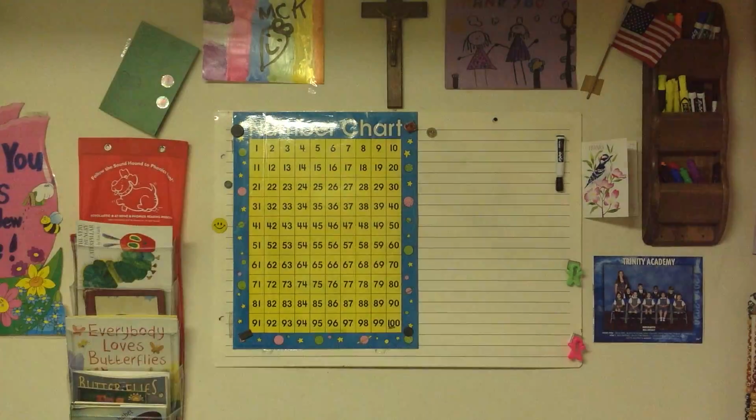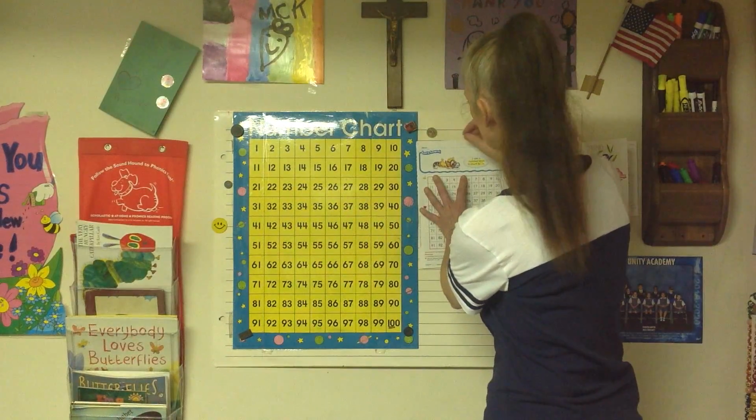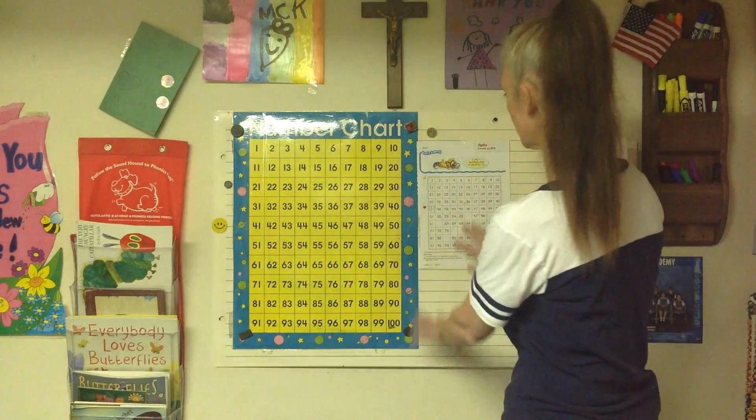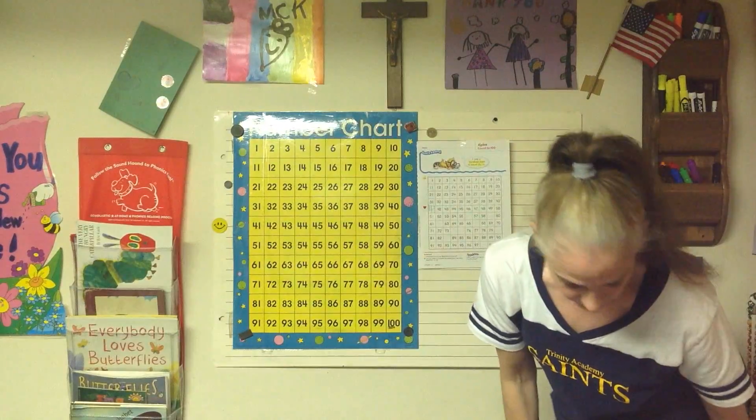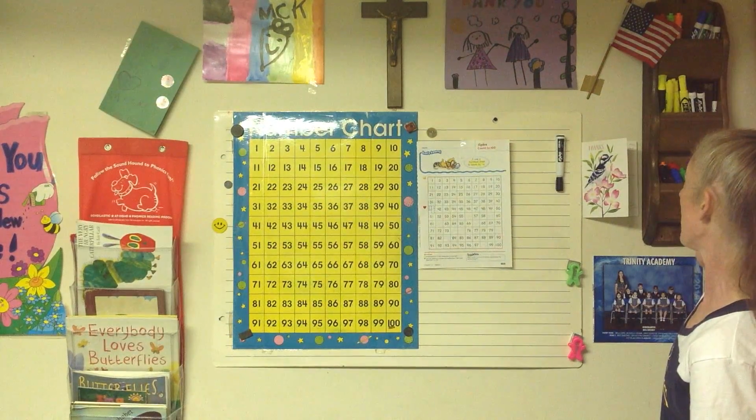And I'm going to do it right here. Let me get a piece of tape, it will work better. So in your book, you're going to have a paper with a 100 grid like this. And you're going to look very carefully because you have to fill in the missing numbers. Now, the way I think you should do it is use your handy-dandy highlighter to help you.